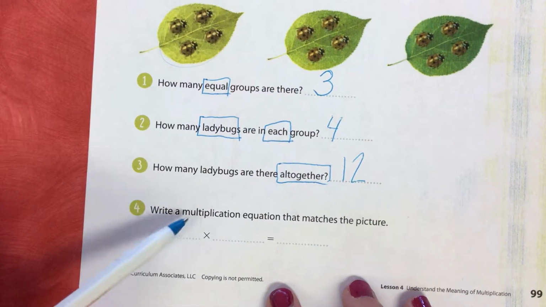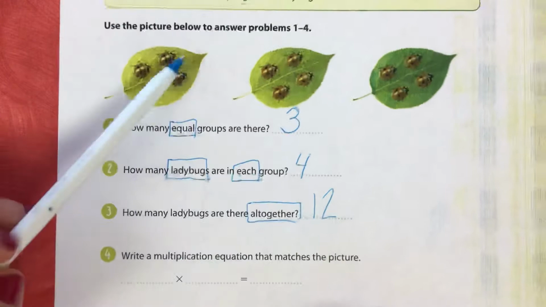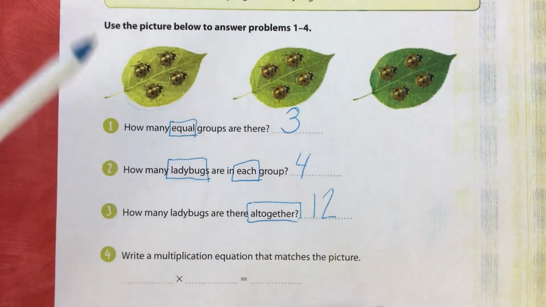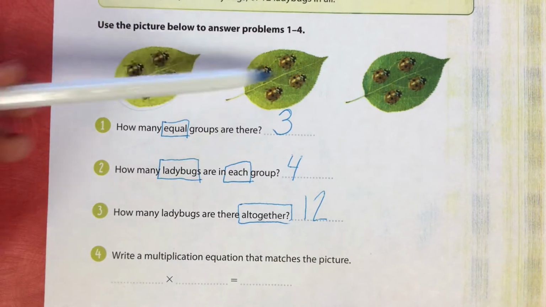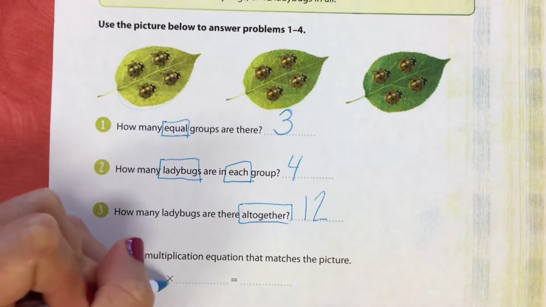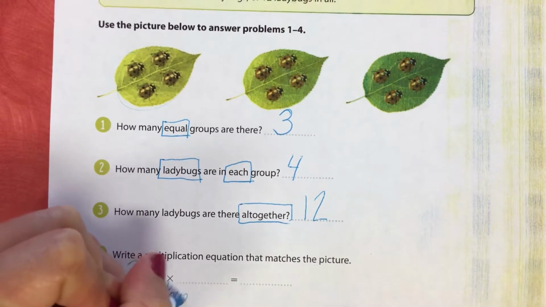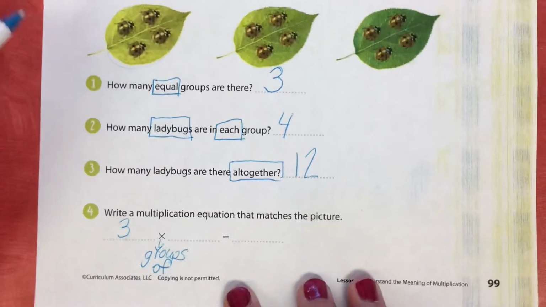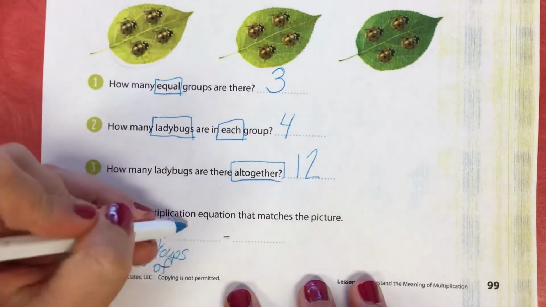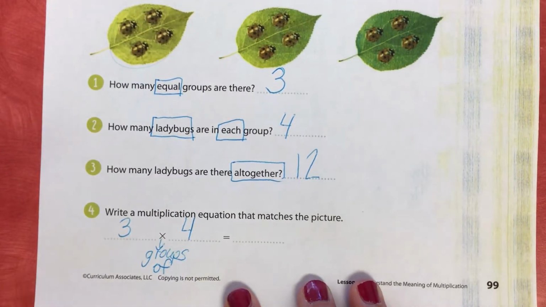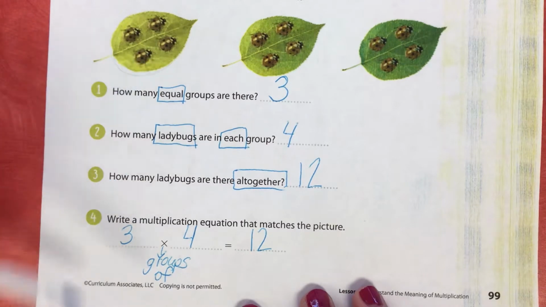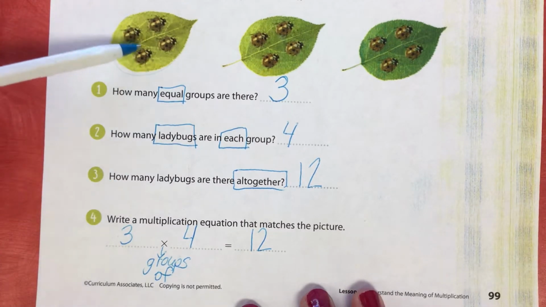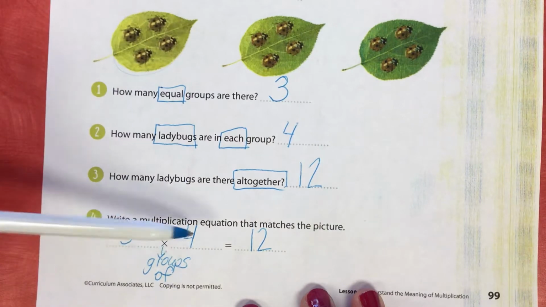Number 4, write a multiplication equation that matches the picture. You want to start with the number of groups as your first factor. So we know there are 1, 2, 3. 3 groups of what? How many are in each group? 1, 2, 3, 4. There are 3 groups of 4, which equals a product of 12. Remember to put the groups of first for now. We'll talk about the ordering of factors later, but there's 3 groups of 4, 3 times 4, which gives us a total of 12.